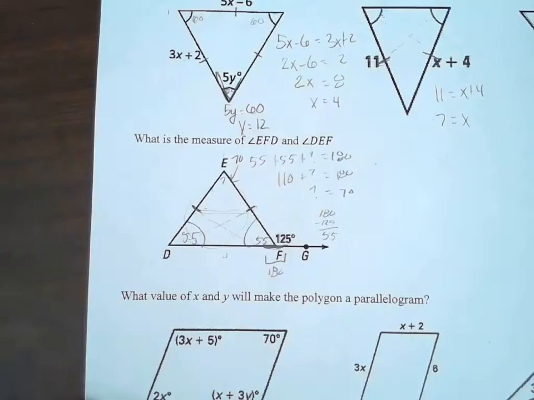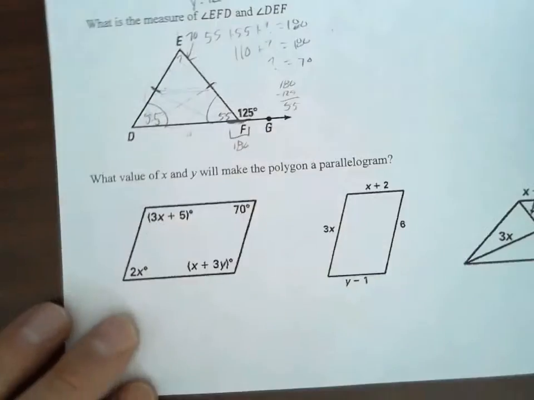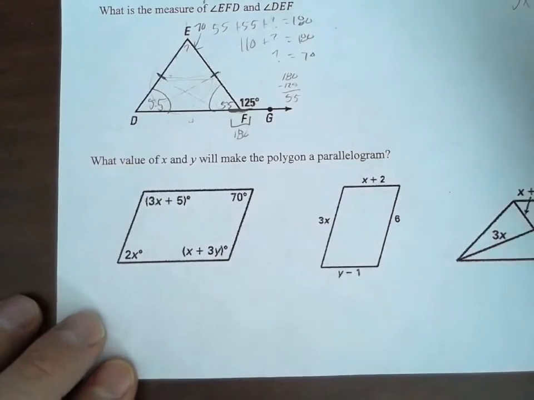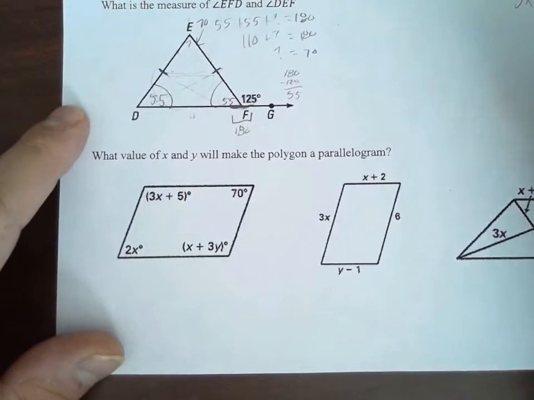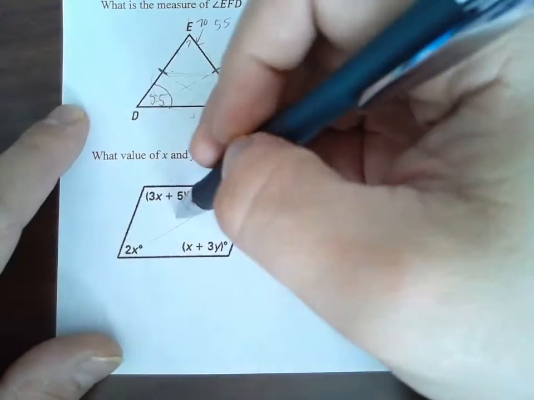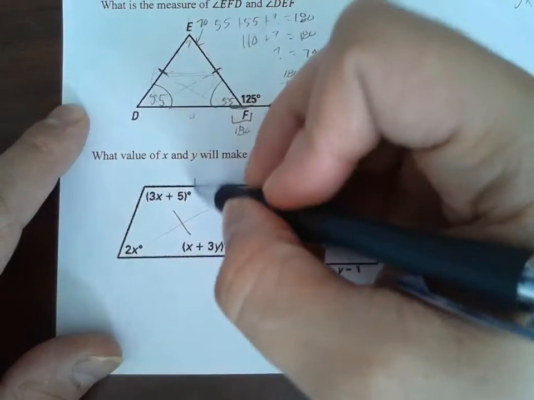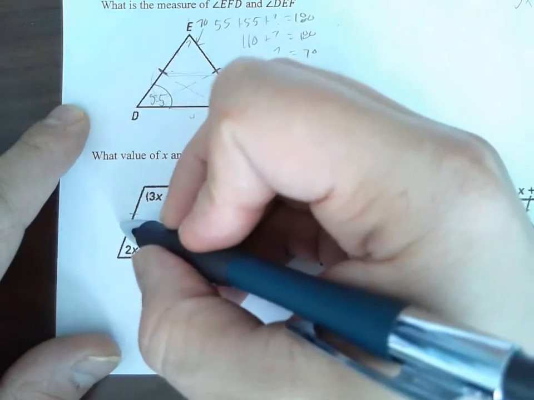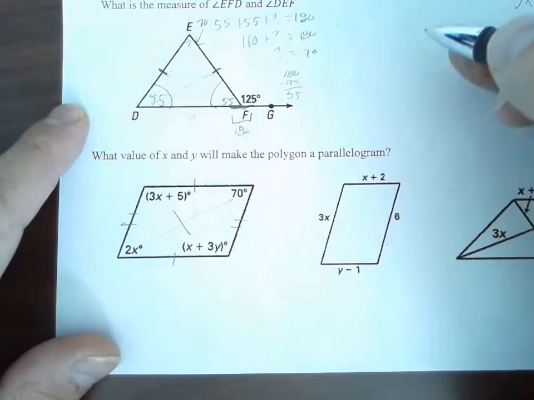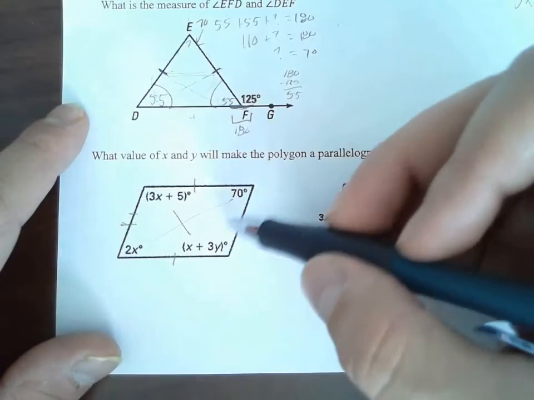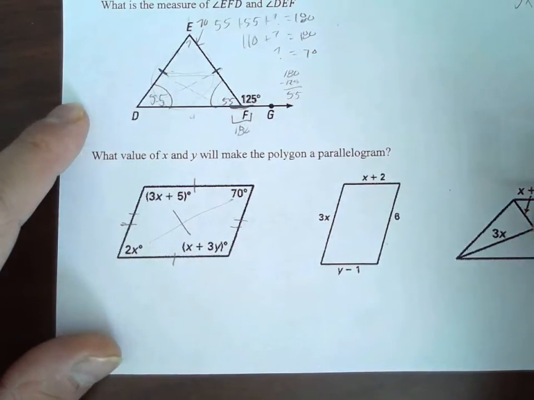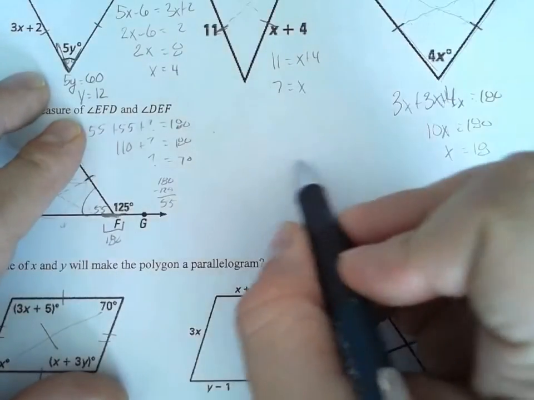Okay. All right. Now, thinking about our parallelograms, there's a couple ways you can do this. Remember, the opposite angles are always congruent. The opposite sides are always congruent, even though this one doesn't deal with sides. And then the consecutive angles are supplementary. So it kind of looks like this pattern.